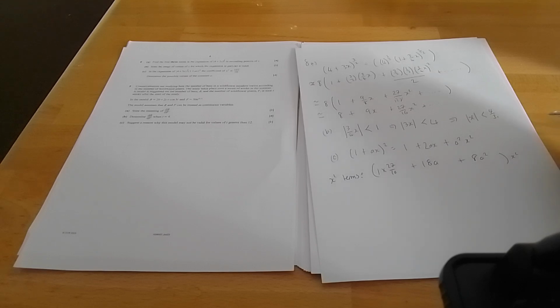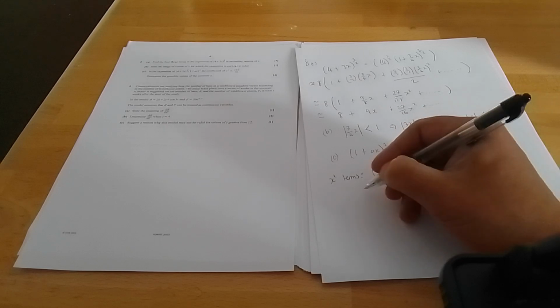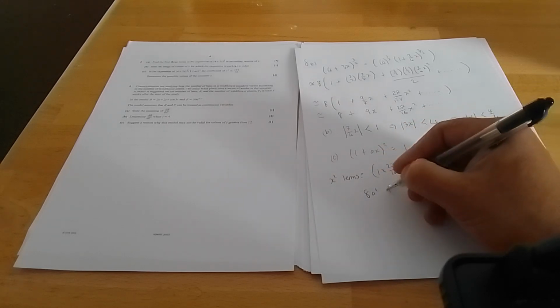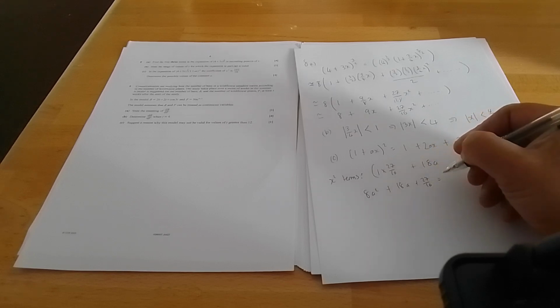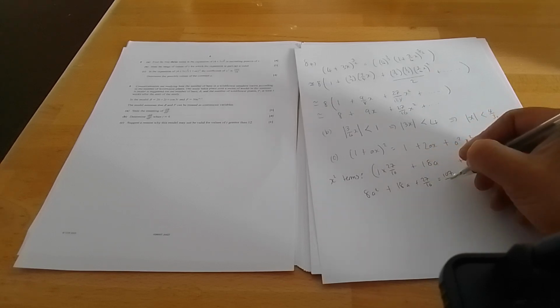That would be the x squared terms. And the question says that we want that to equal 107 over 16. So we now know 8a squared plus 18a plus 27 over 16 is equal to 107 over 16.